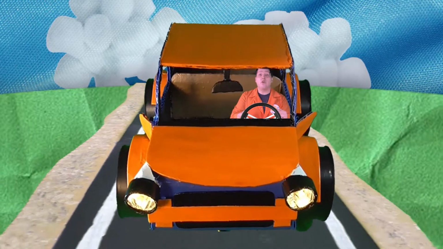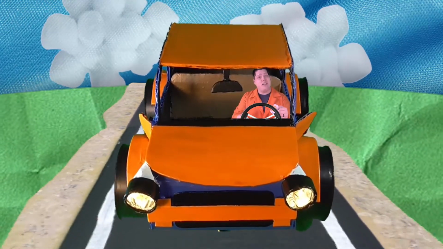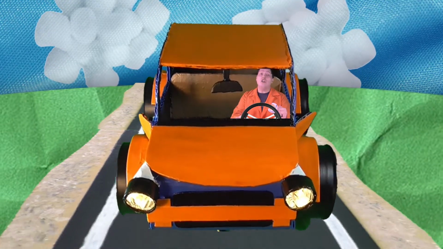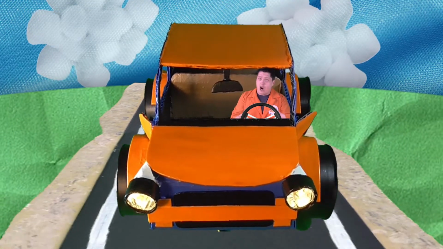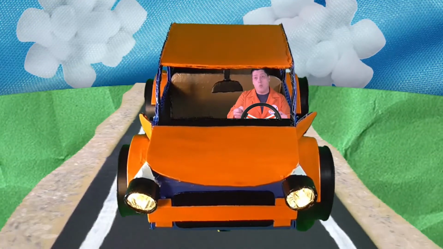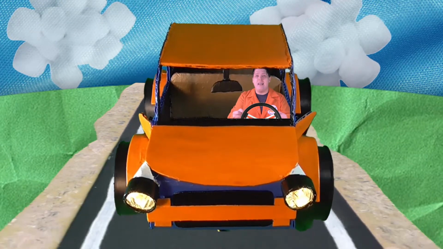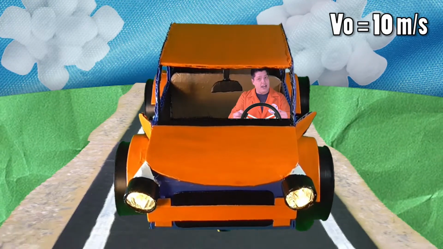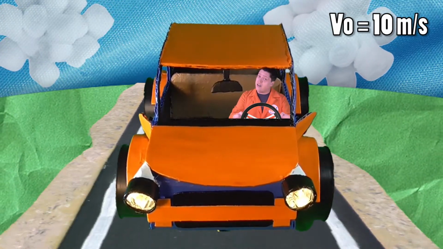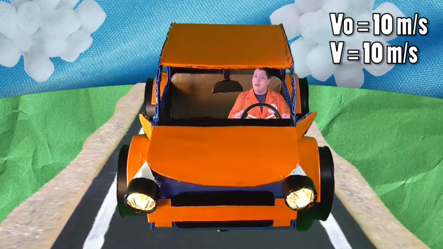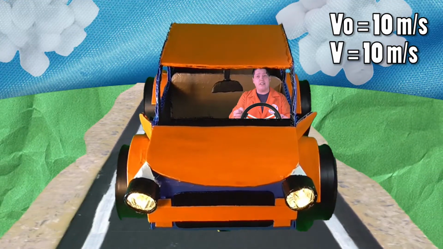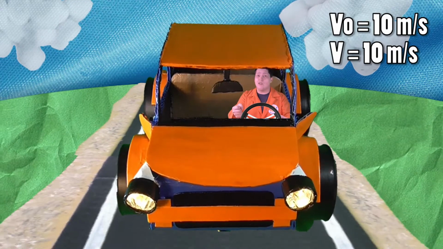If you rely on PEMDAS and stop excusing your dear Aunt Sally, you can find the distance traveled by a car moving at a constant velocity. Right now, my car is driving at 10 meters per second. My initial velocity was 10 meters per second. My final velocity was 10 meters per second. Because I'm not speeding up or slowing down, my acceleration is 0.